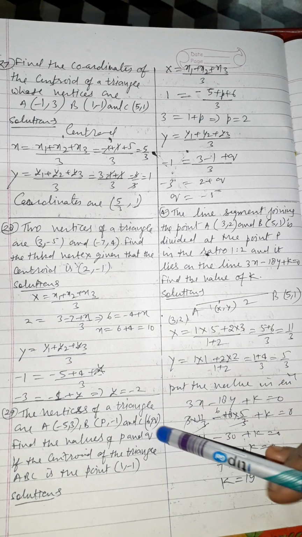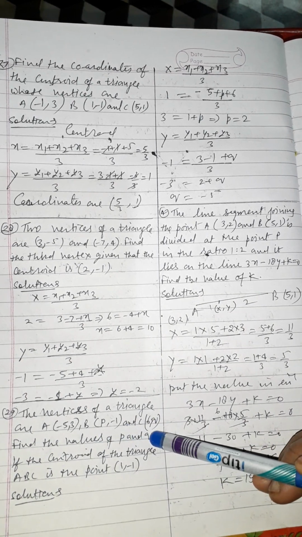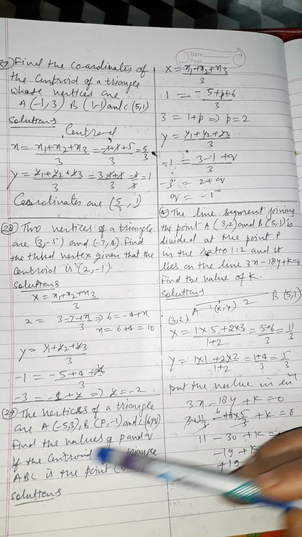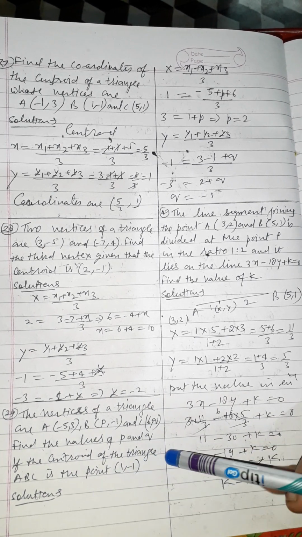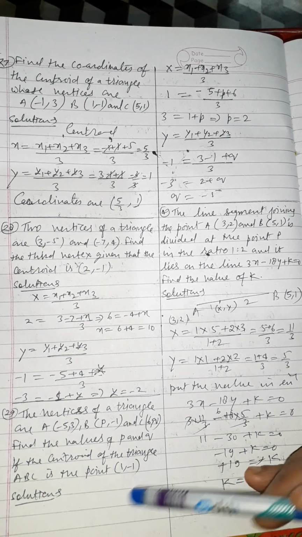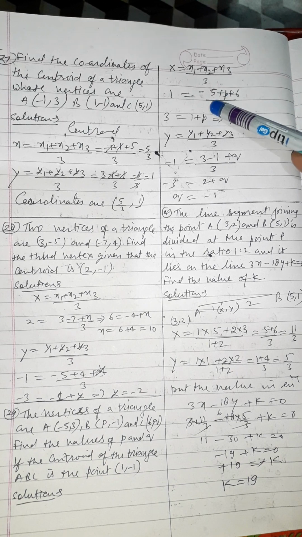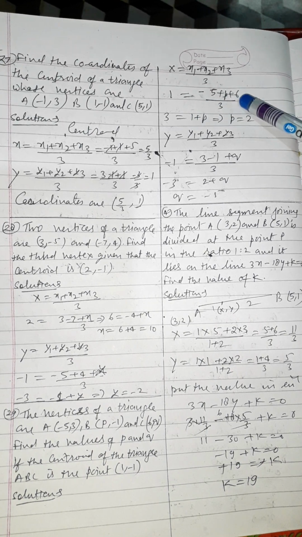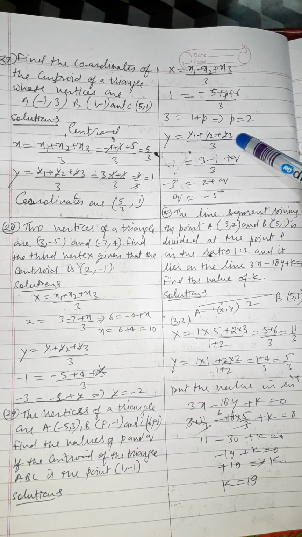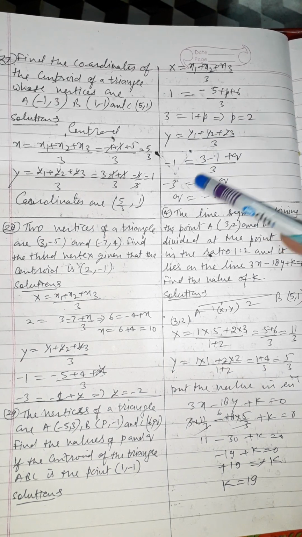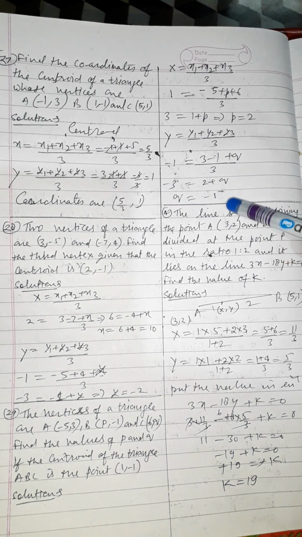29 number. The vertices of a triangle are A (-5, 3), B (p, -1) and C (6, q). Find the values of p and q if the centroid of the triangle ABC is the point (1, -1). Solution: x is equal to x1 plus x2 plus x3 upon 3. 1 is equal to minus 5 plus p plus 6 upon 3. Then p is equal to 2. y is equal to y1 plus y2 plus y3 upon 3. Minus 1 is equal to 3 minus 1 plus q upon 3. Minus 3 is equal to 2 plus q. Then q is equal to minus 5.